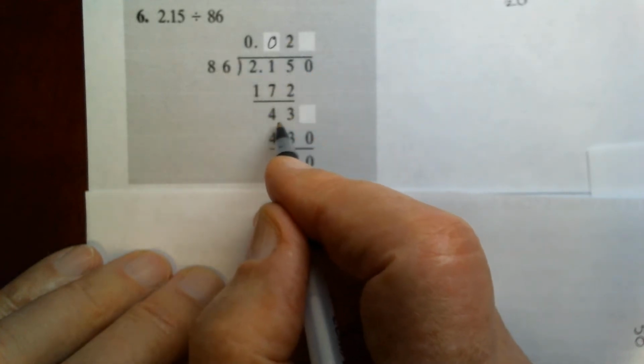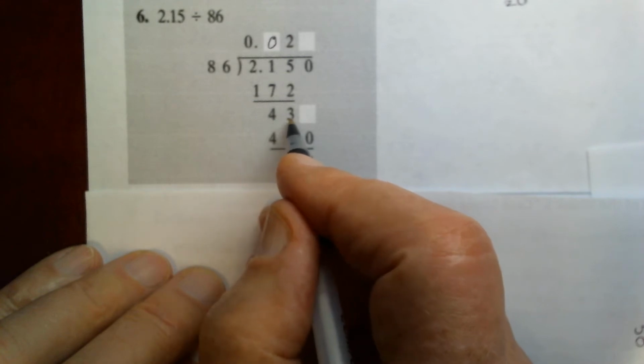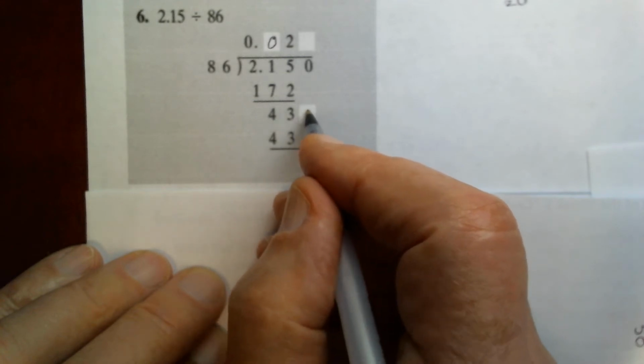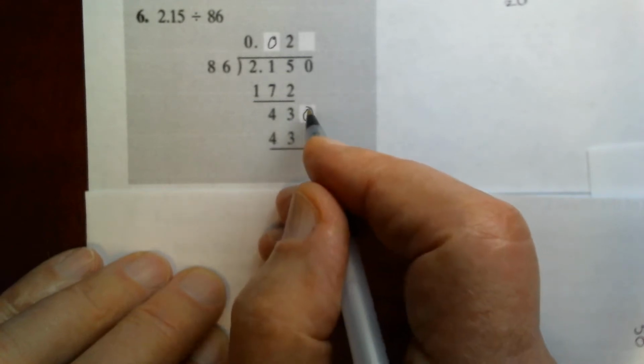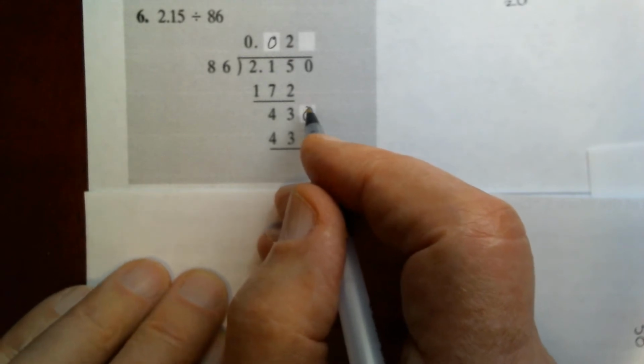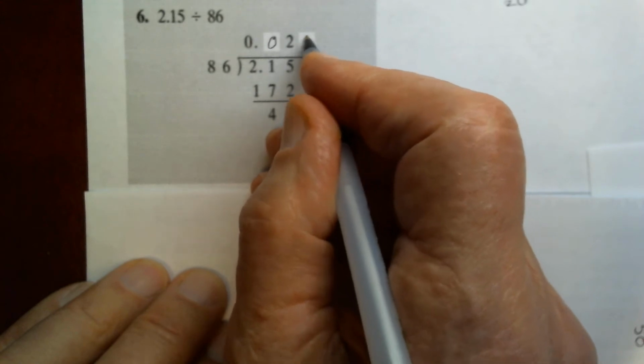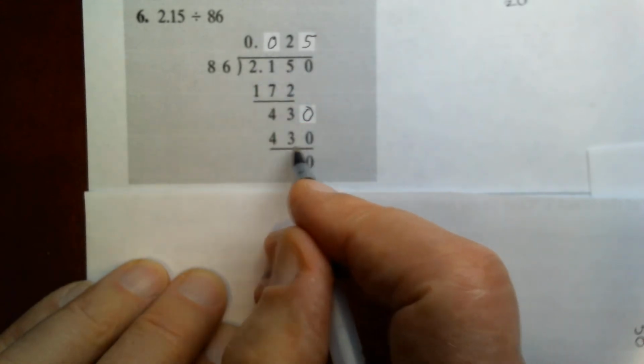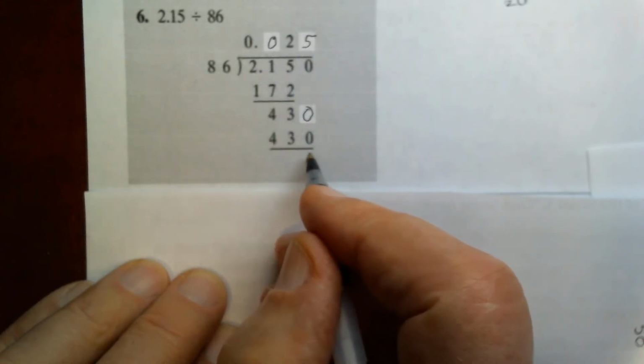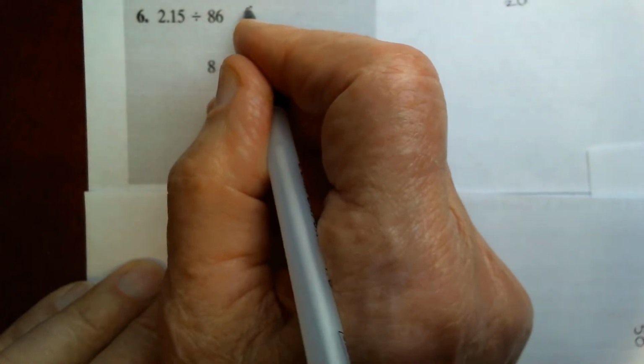We subtract. The difference is 43. We bring down a 0, and 86 goes into 430 5 times. 5 times 86 is 430, so the remainder is 0. So the quotient is 0.025.